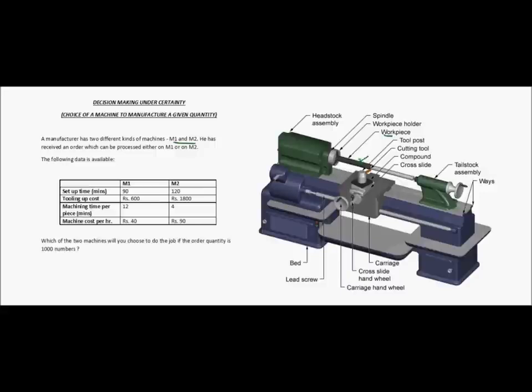So setup time is the time you need to prepare a machine for processing a new type of job. For example, if you are manufacturing 1000 pens on a machine, you may need say 60 minutes of setup time. This is a fixed amount of time irrespective of whether you are manufacturing 1000 pens or 10,000 pens.